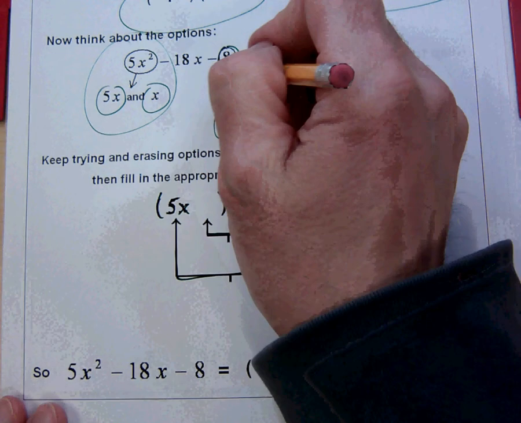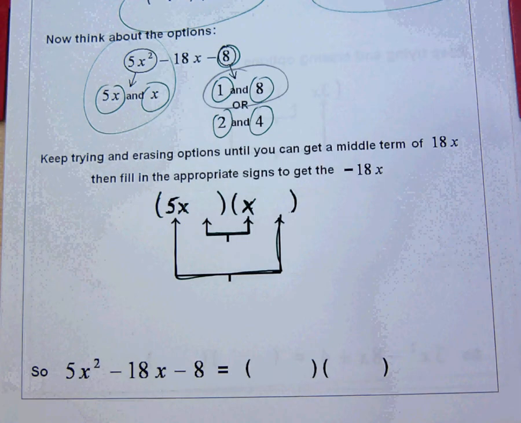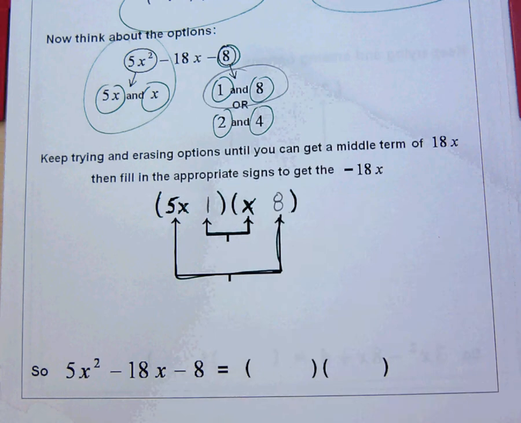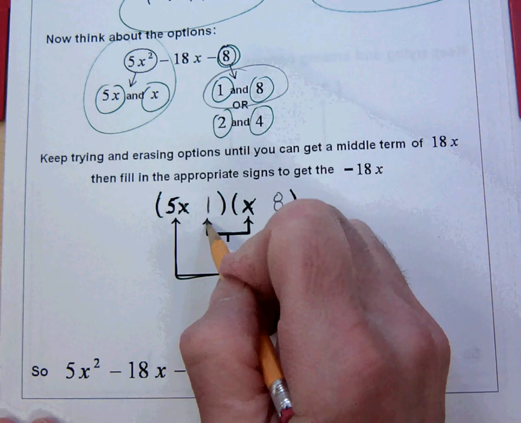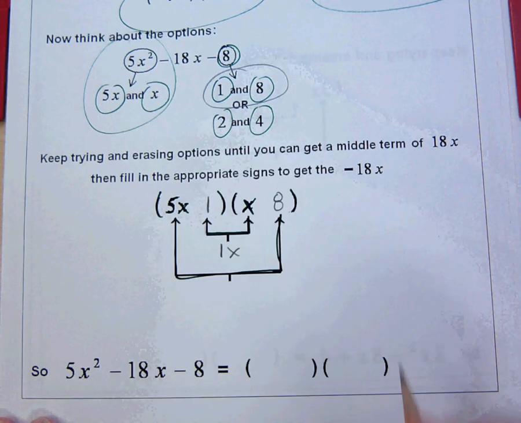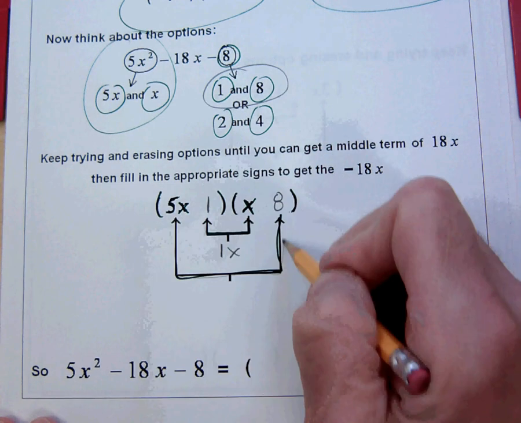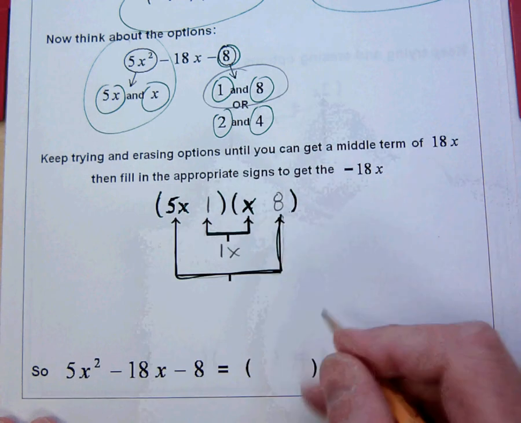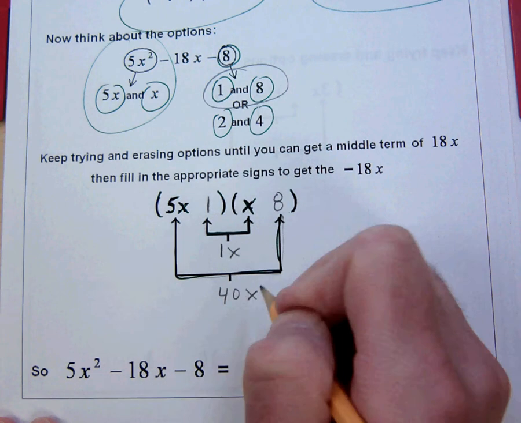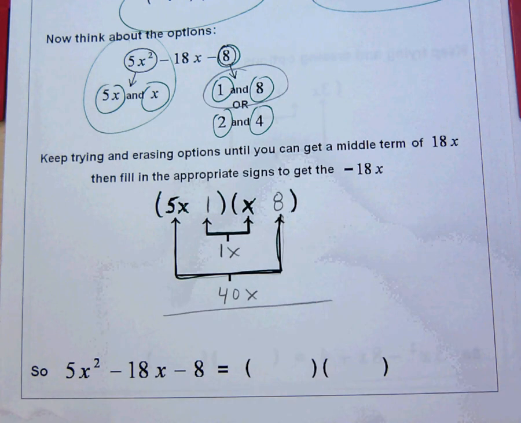Okay, so what am I going to try first? The 1 and the what? And the 8. So put a 1 there in pencil, put an 8 there in pencil, and then I want you to multiply the insides. What do you get when you multiply the insides? A 1x. And then I want you to multiply the outsides. What do you get? What's a 5x times an 8? 40x. All right, now you're either going to add or subtract those together to get the middle term.